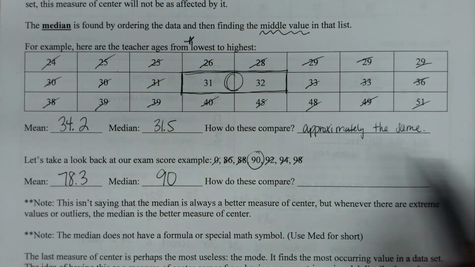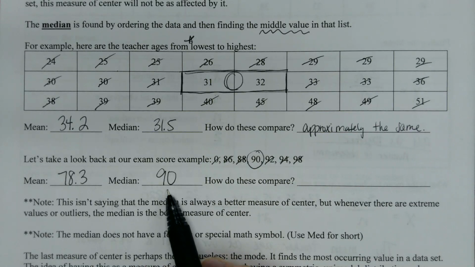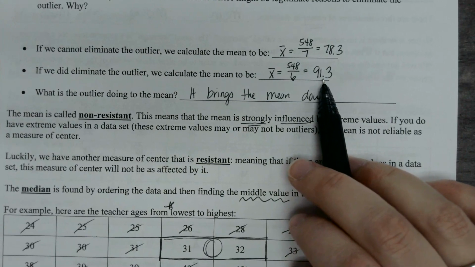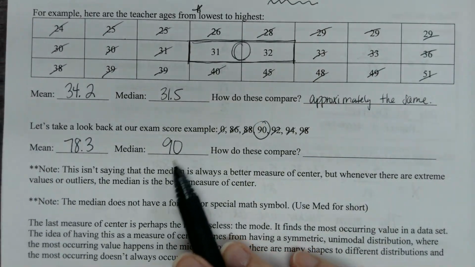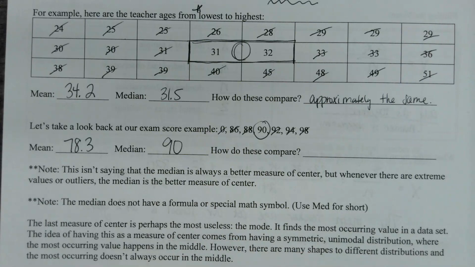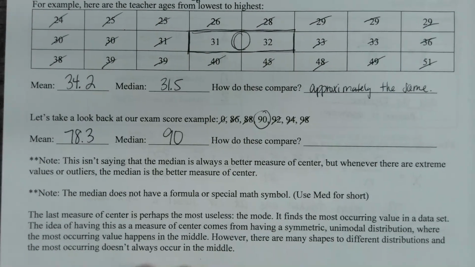Well, how do these compare? My 90 is a much better score, right? Closer to my mean without my outlier. My median's much closer and a better representation of the actual center of our data.